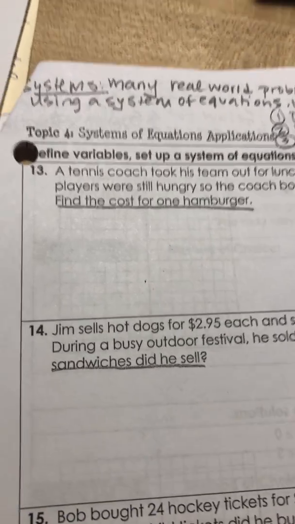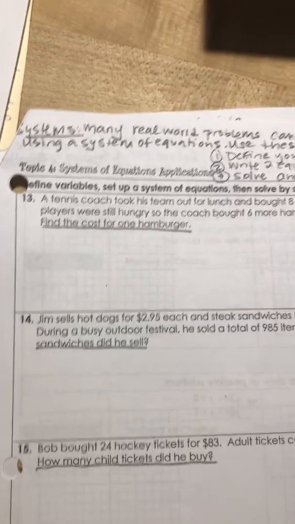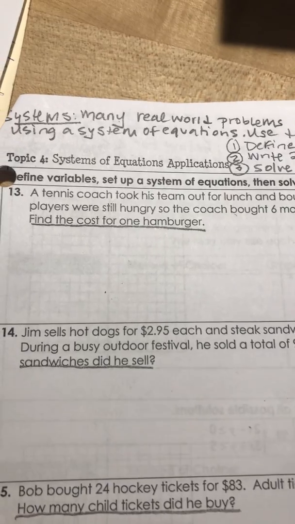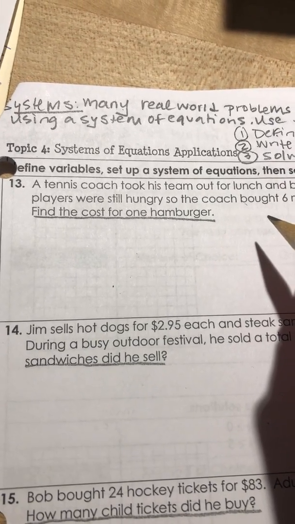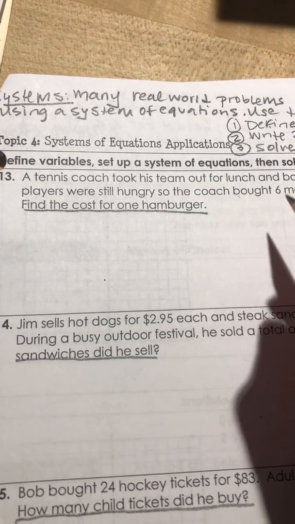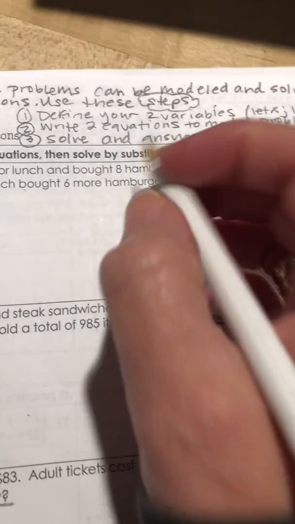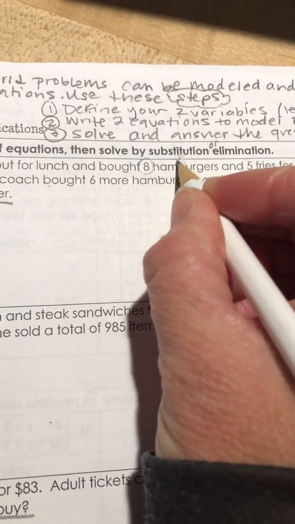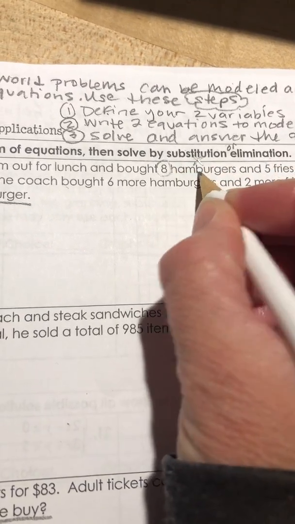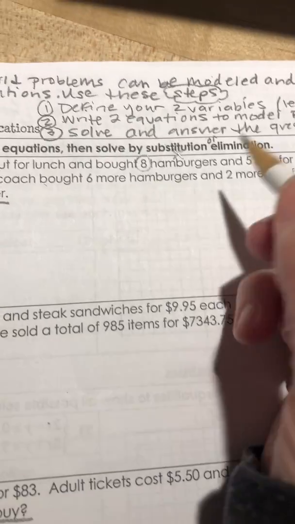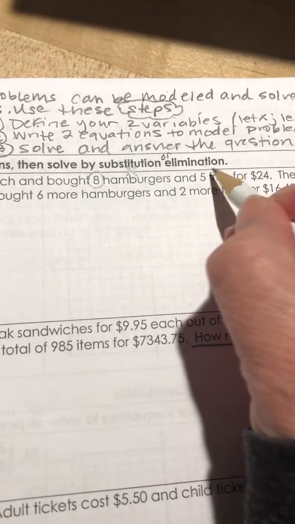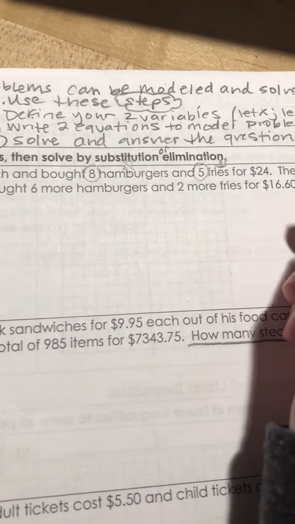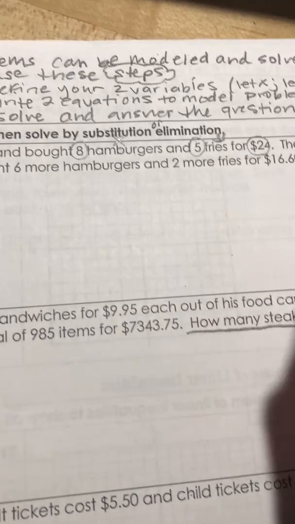So here we go. If I scroll up a little bit, that's kind of annoying. A tennis coach took his team out for lunch. Oh, very nice of him. And bought 8 hamburgers. So I'm just gonna go ahead and make some notes here. So 8 I circled, and hamburgers I wrote X over, because that's gonna be my X variable. And 5 fries, I think that's already gonna be my Y, for $24 total.